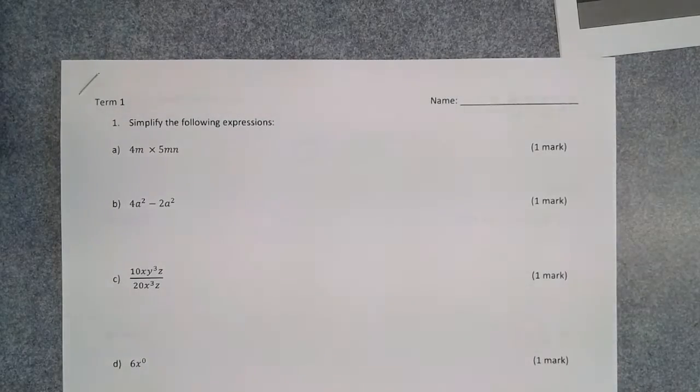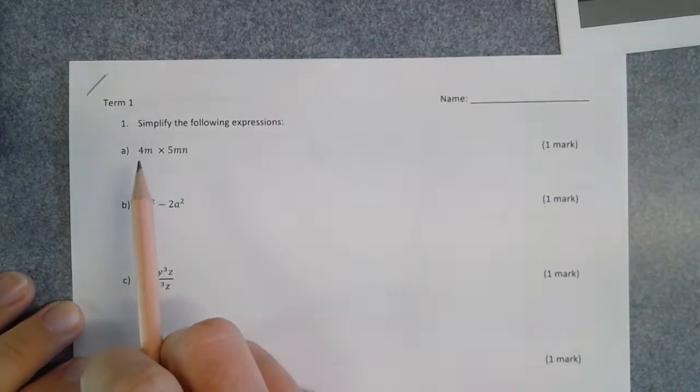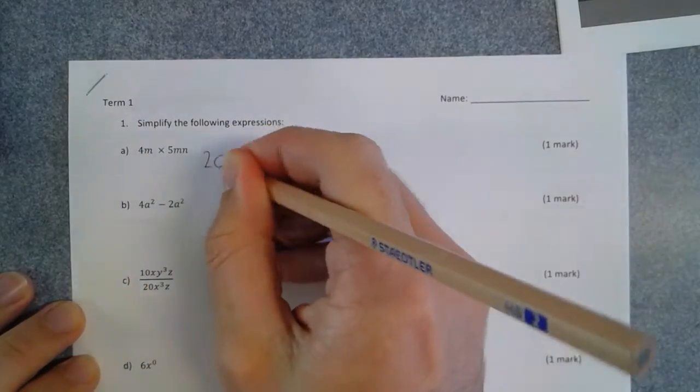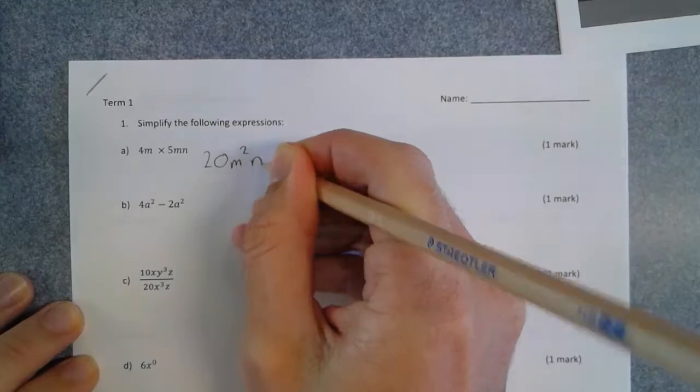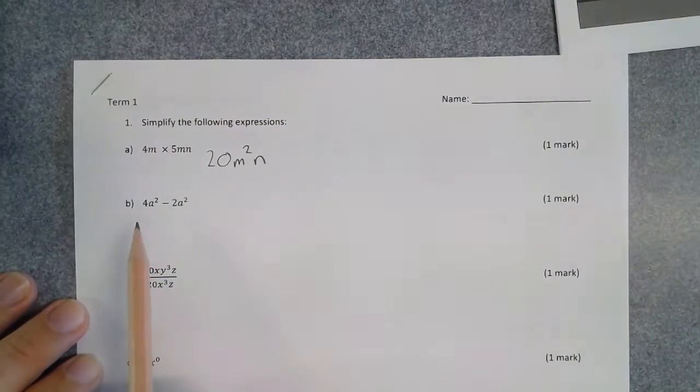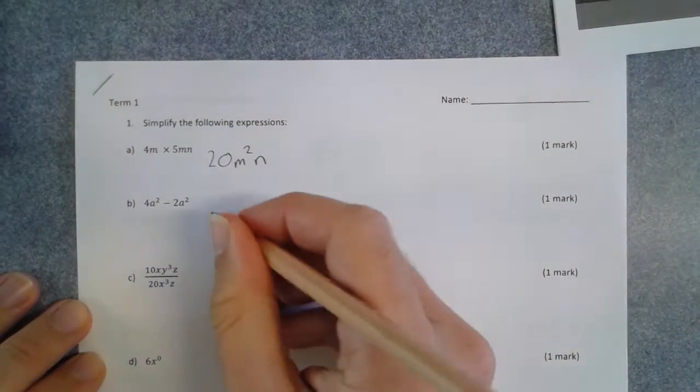Alright, so here's the end of term 1 year 10 exam, so just going through the answers now. Alright, number 1. So 4 times 5 is 20, m times n is m squared, and we've got an n. Alright, 1b. 4 lots of a squared minus 2 lots of a squared is 2 lots of a squared.